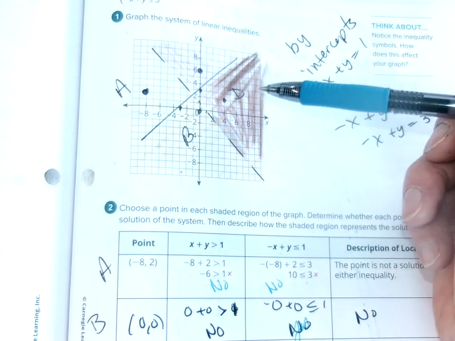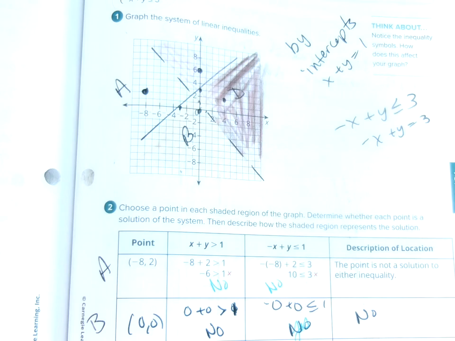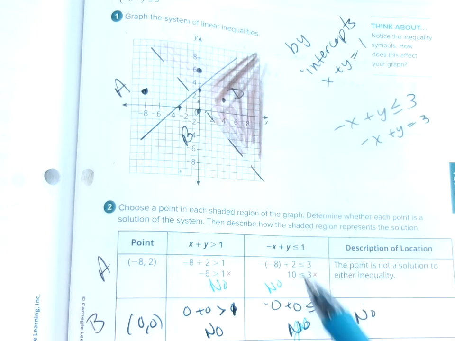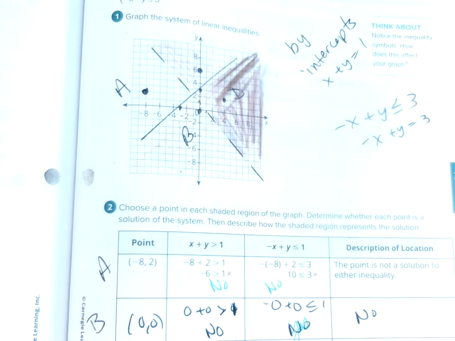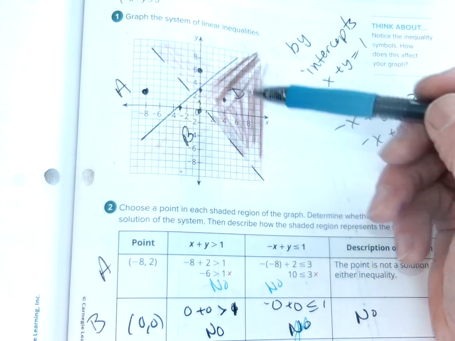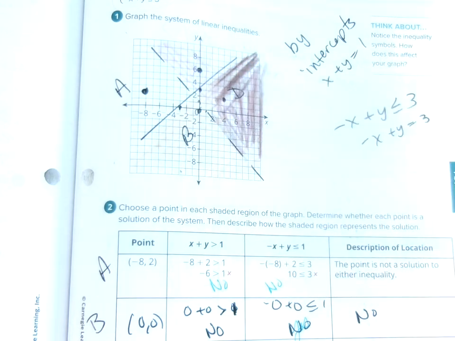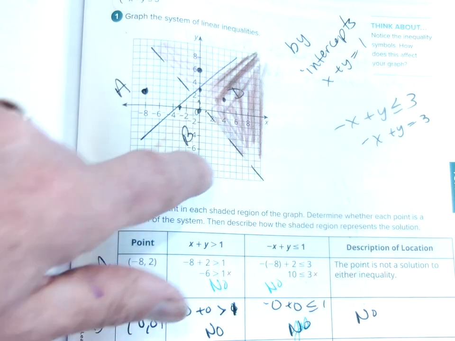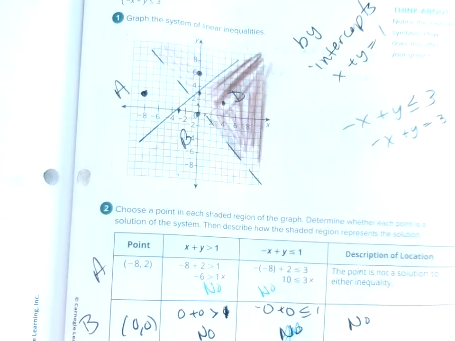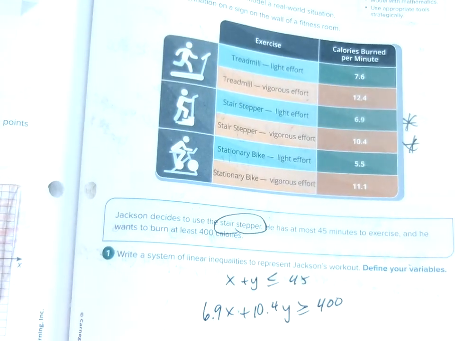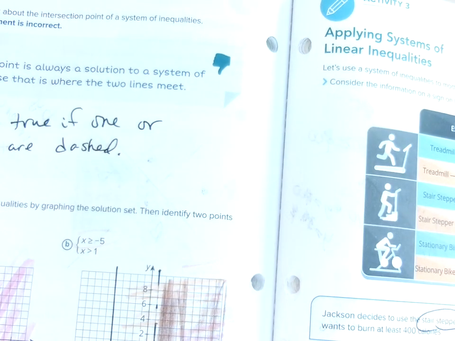And finally, I picked D, which should work for both. So I picked a point, 4, 2. I just picked any point, 4, 2. Plugged 4 and 2 for x and y, and it works. Put 4 and 2 in for this one, and it works. So it has to work for both, and it does. So obviously we knew that anything in region D is a solution. So it's all of these points, all of them. That's why we shade.